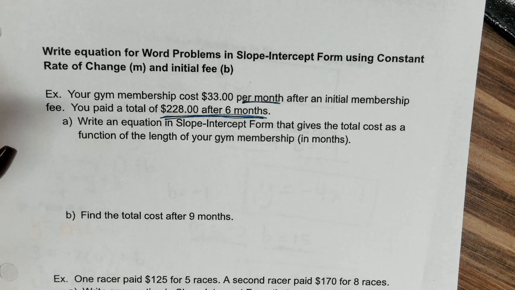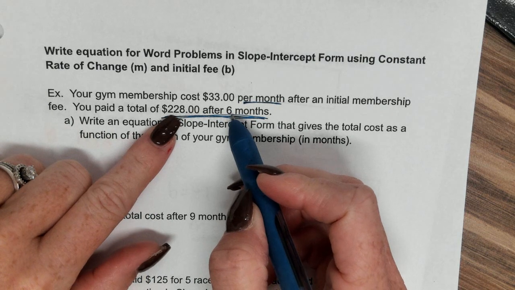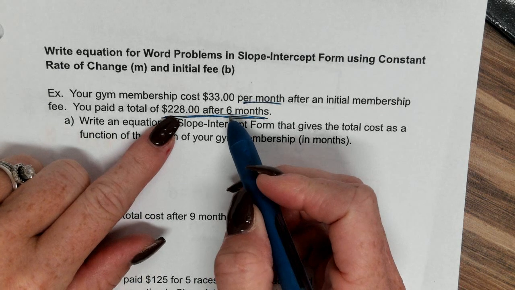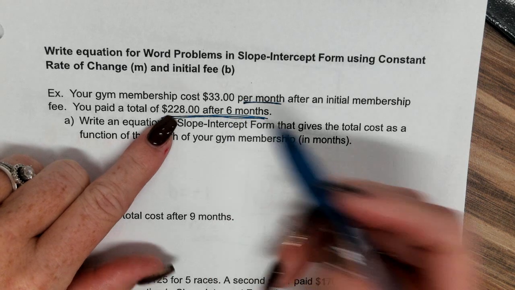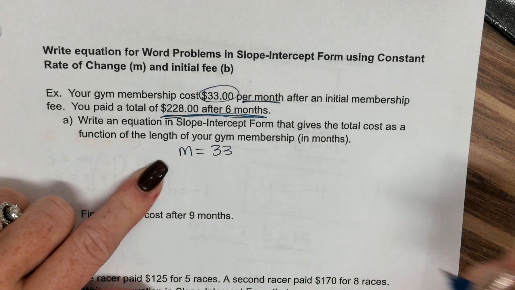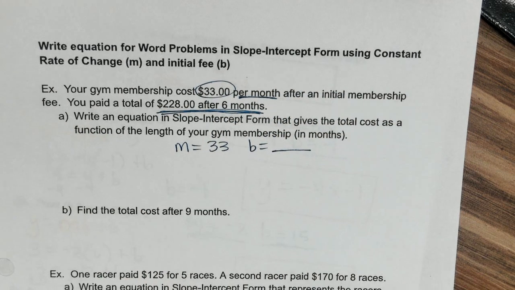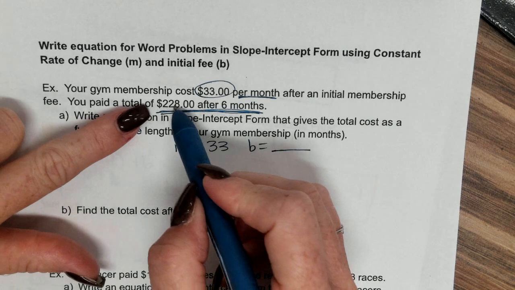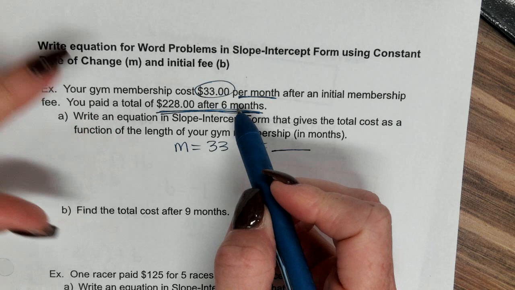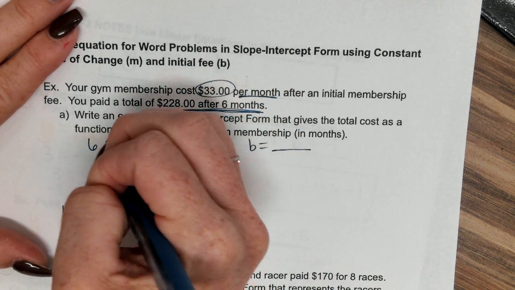They gave you a coordinate. Do y'all see the two numbers? That's a coordinate. Which one would be the y value? The money. So my M, they gave me my M, is $33. They did not give me the B, so that's obviously what I need to solve for. But they did give me a coordinate. So the X is 6, the Y is 228.